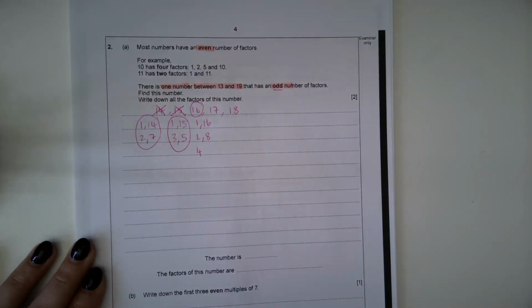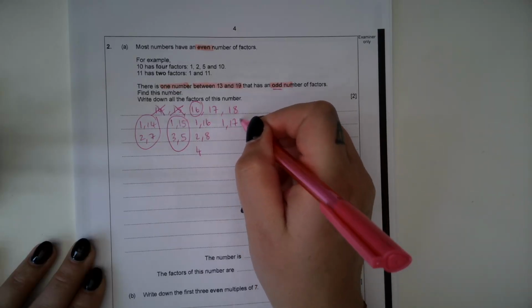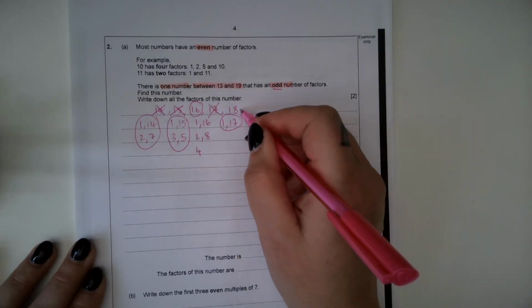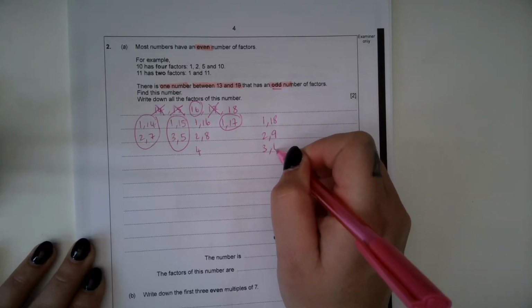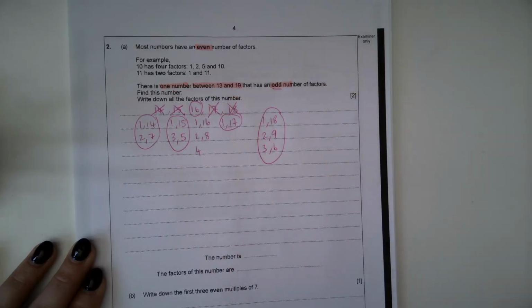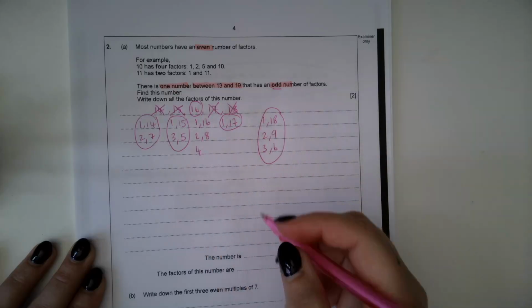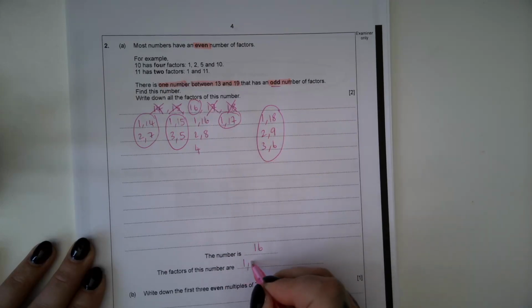It could be that one, but let's double check the others just to make sure. 17 would be 1 and 17. That's 2. That's even. 18 would be 1 and 18. 2 and 9. 3 and 6. So that's got 6. It's even. So the number between 13 and 19 that has an odd number of factors is the number 16. And those factors are 1, 2, 4, 8 and 16.